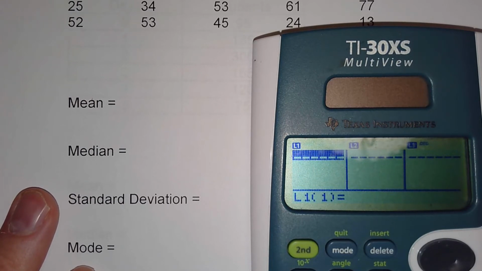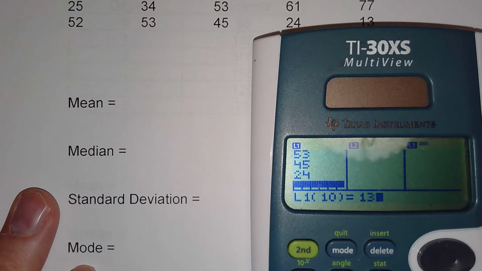And I'm going to put the numbers in here: 25, 34, 53, 61, 77, 52, 53, 45, 24, and 13.